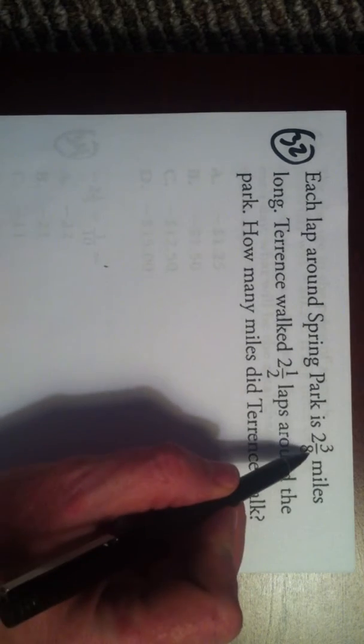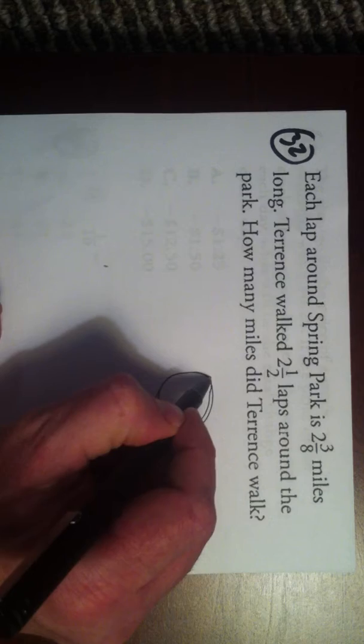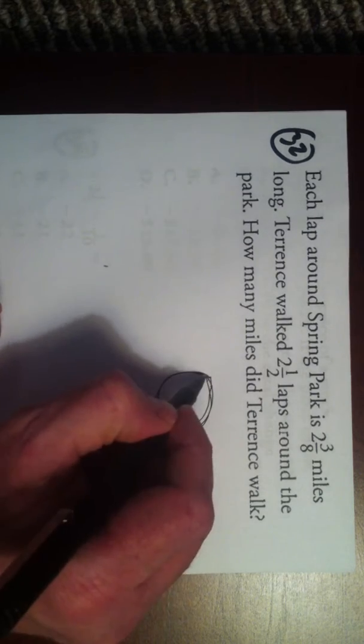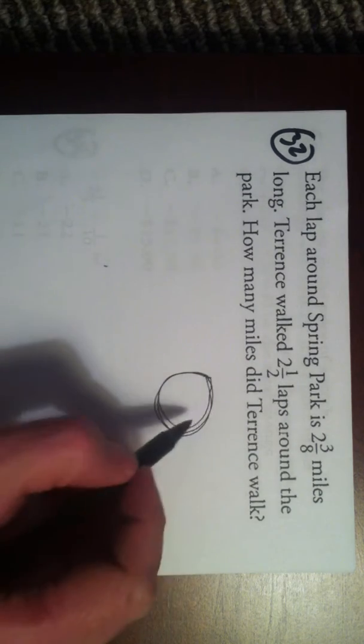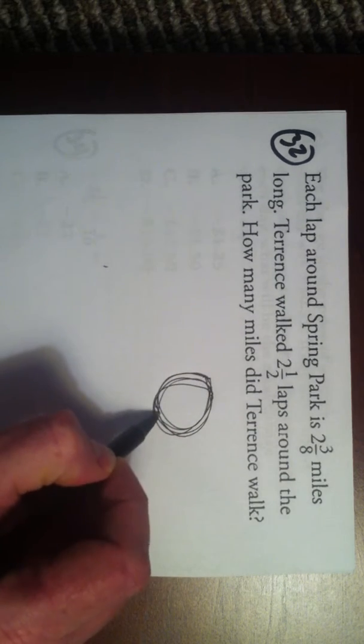Each lap around Spring Park is 2 3/8 miles. So if we run around once, it's 2 3/8. Run around again, it's 2 3/8. Again, and so on. Terrence walked 2.5 laps, so he said 1, 2 1/2. How many miles did Terrence walk?